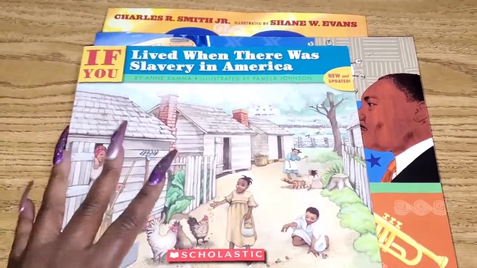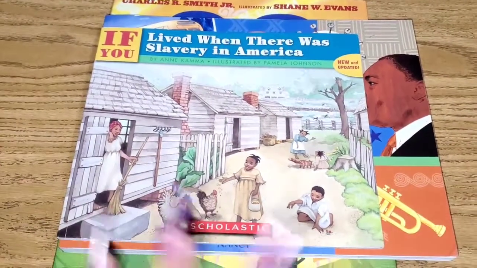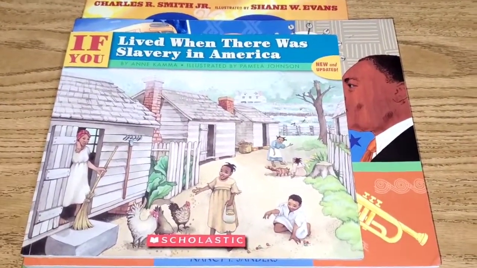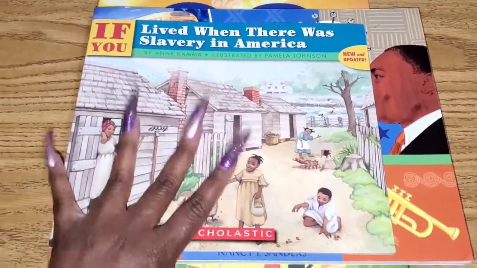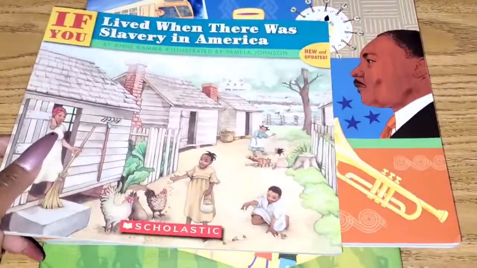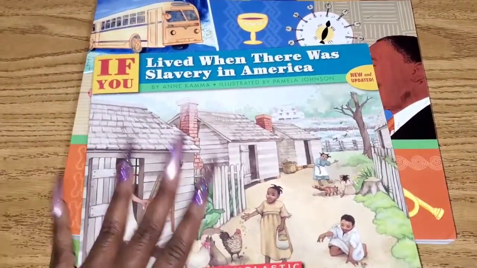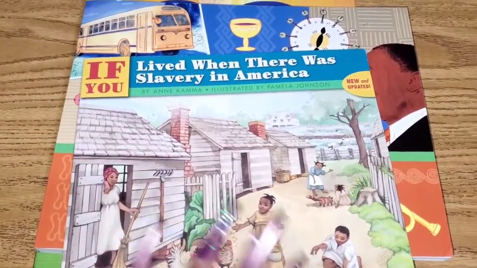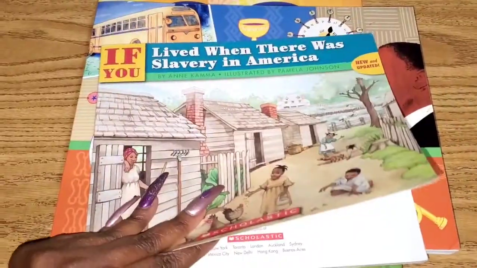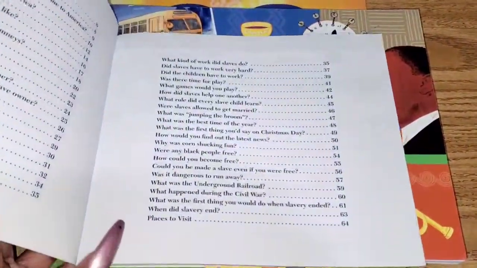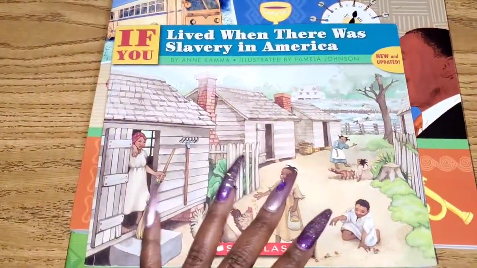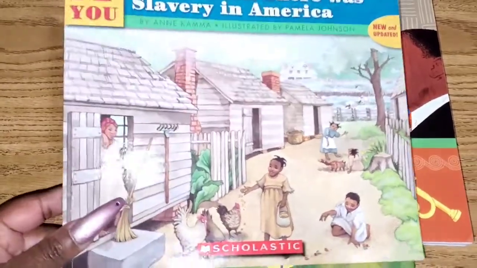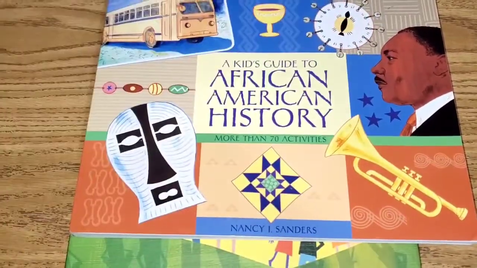The first thing I will say is, if you want to basically study African American history, then you would look into going back to slavery and doing information about that. So here are a couple of books that I would use. This is from the If You series, and this is a really good series just discussing how things were. It is a very truthful series, and it has really good information in its contents on the things that they discuss. So if you lived when there was slavery in America, what you would do, how you would be, and this book is really good for that.